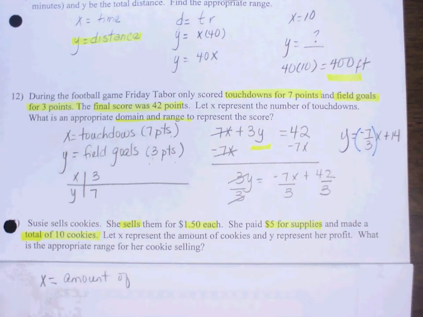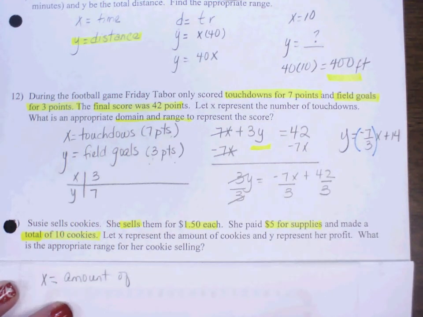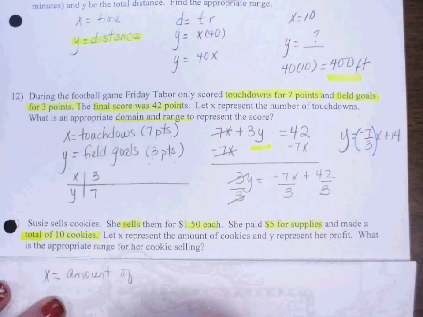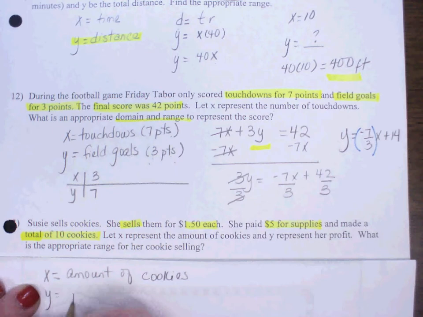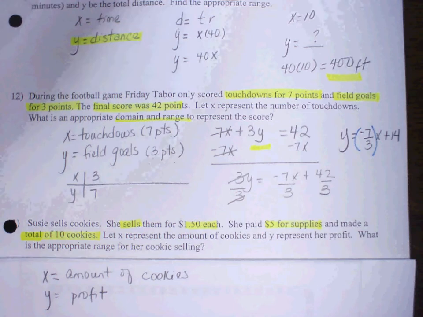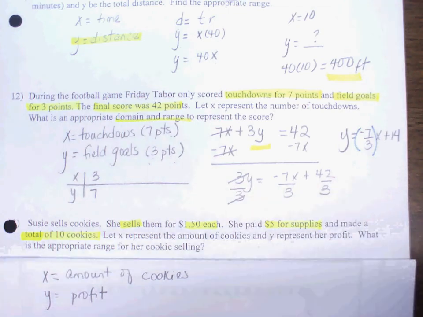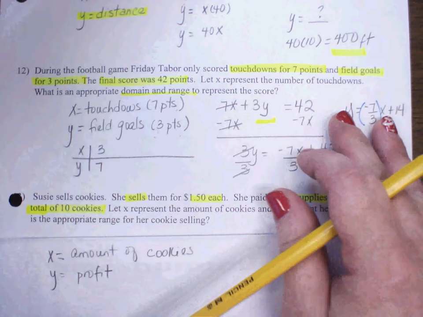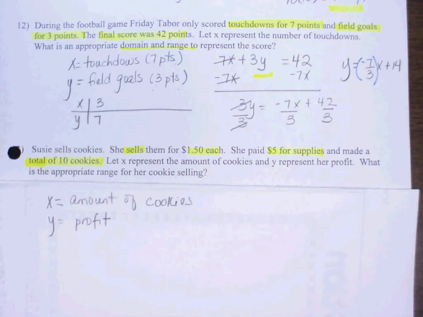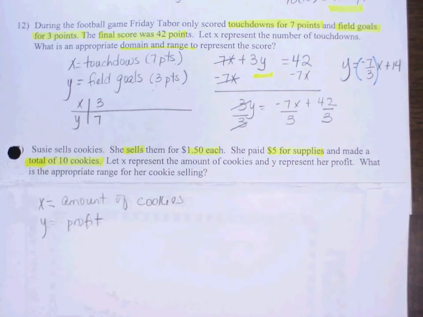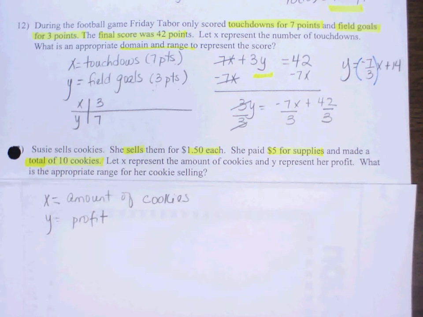Yes, thank you. Okay, so X is the amount of what, babies? The cookies. And Y is the profit, right? All right, so do you remember how to calculate profit? No. When do you start making profit? Okay, so you got to start selling, right? But didn't this person have some out-of-pocket expense? What was their out-of-pocket expense? Yeah, okay, so that's your out-of-pocket expense, right?